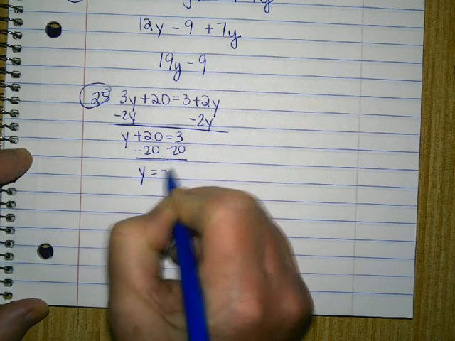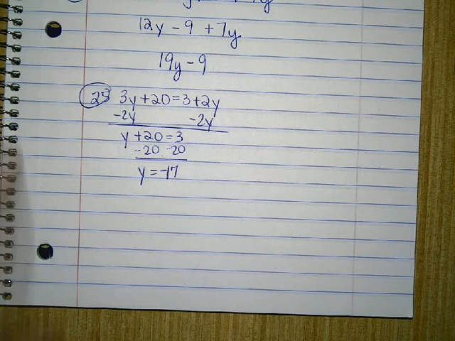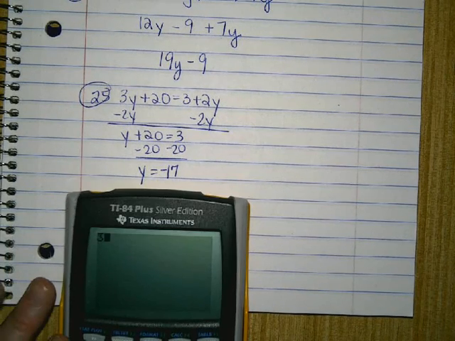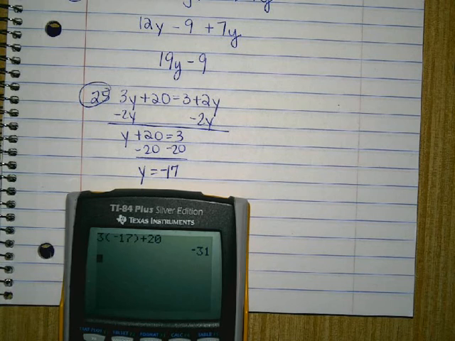Y is negative 17. You can check your work by plugging that back in. 3 times negative 17 plus 20 is negative 31. Now put it in on the other side. See if it turns out to be the same thing. 3 plus 2 times negative 17. And that also is negative 31. That way you know that it's the right answer.